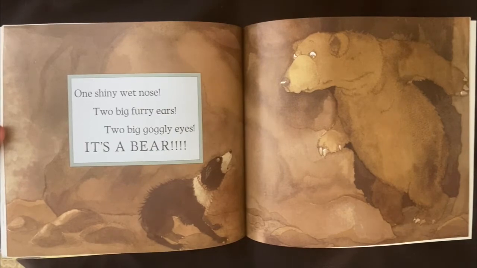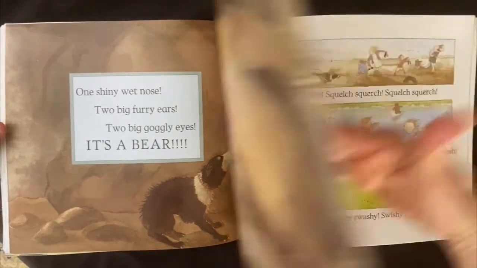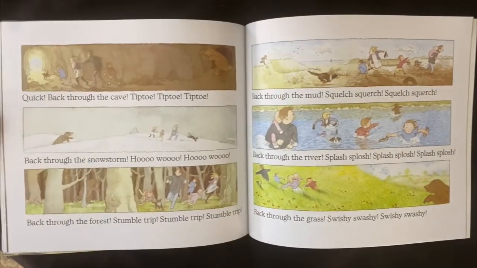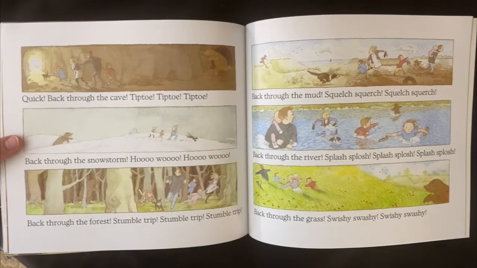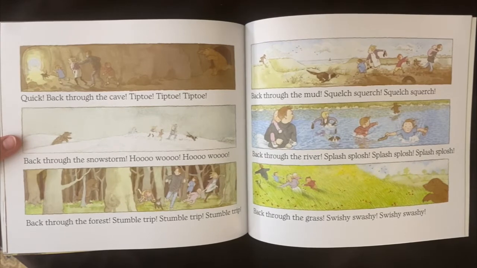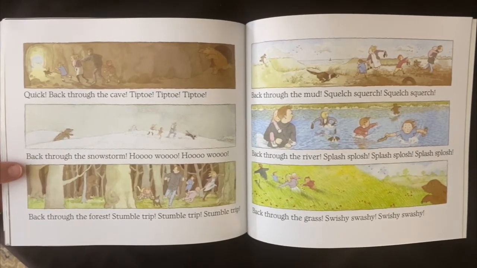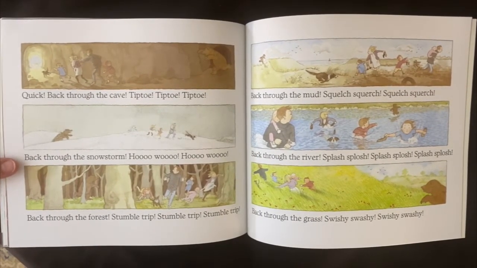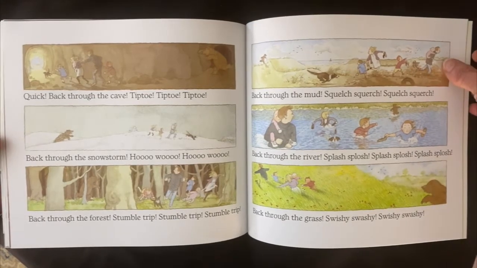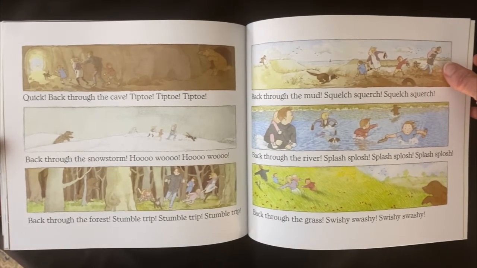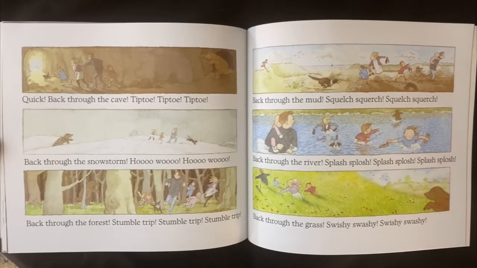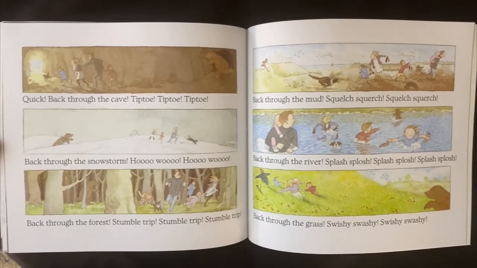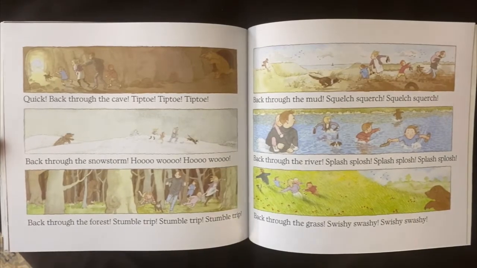It's a bear! Quick, back through the cave. Tiptoe, tiptoe, tiptoe. Back through the snowstorm. Woo! Woo! Back through the forest. Stumble, trip. Back through the mud. Squelch, squirch. Back through the river. Splash, splash. Back through the grass. Swishy, swashy.